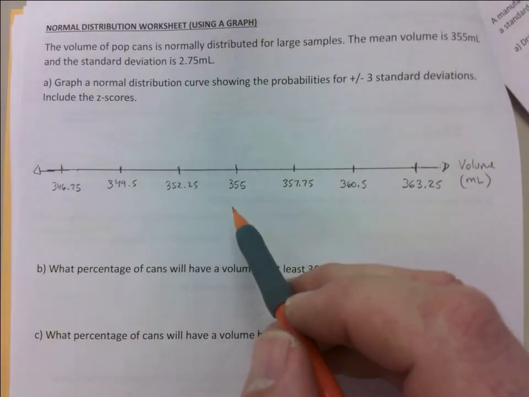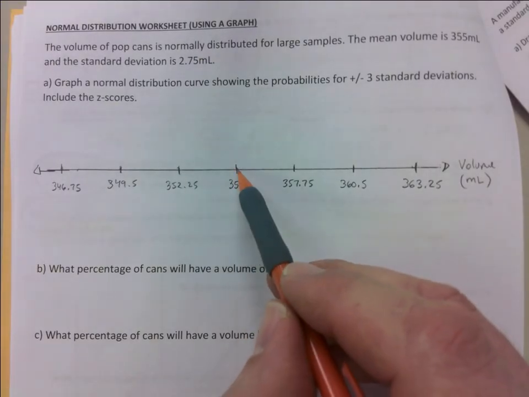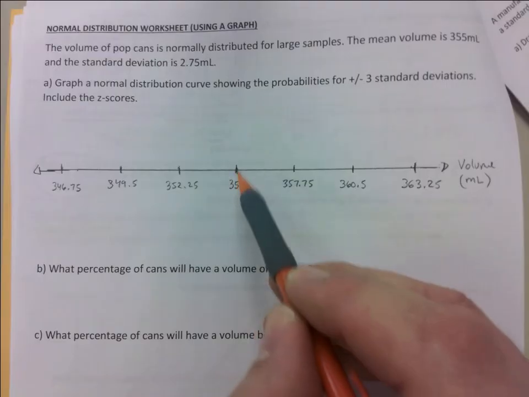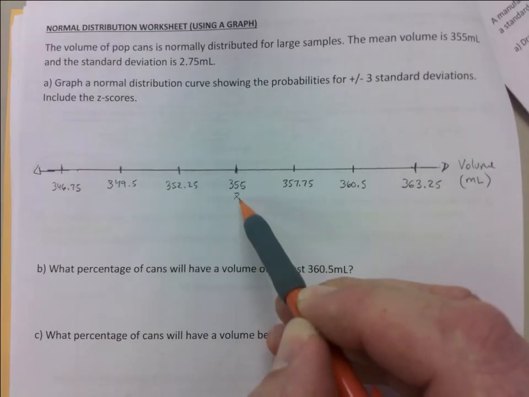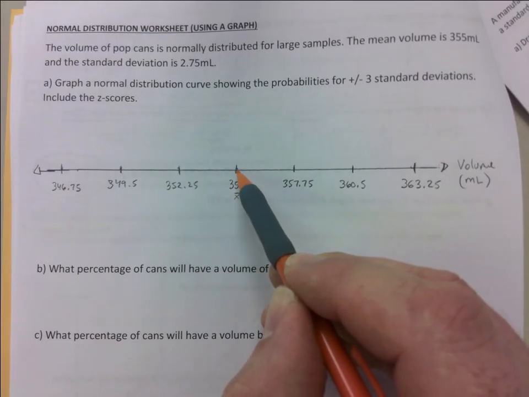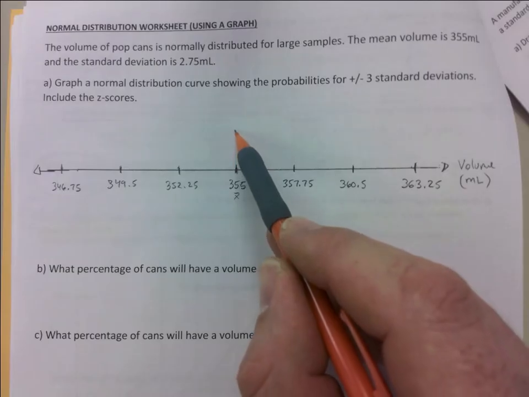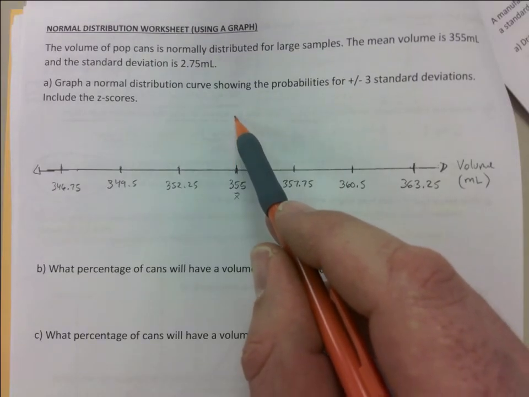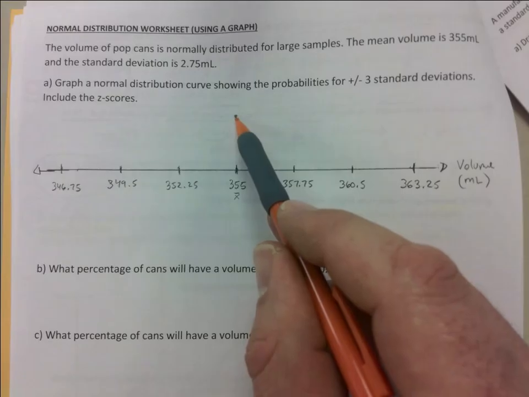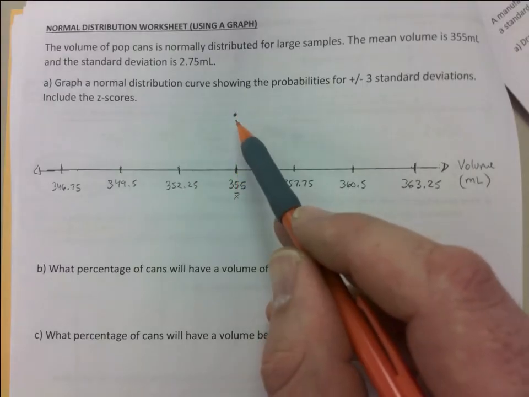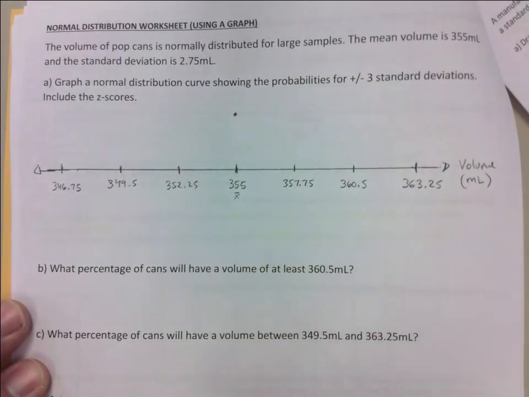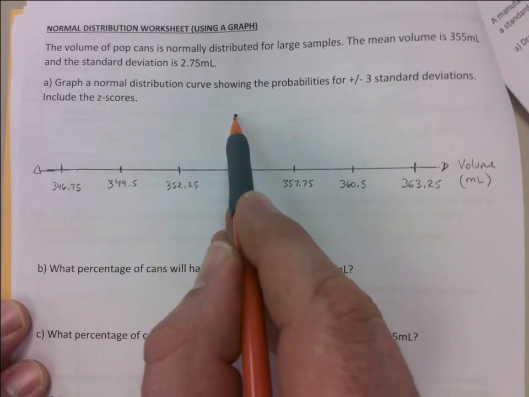And here's where your curve comes in. You go to the mean. This is your mean. You can label it. It doesn't hurt. Okay. I go higher up, right at the mean. I make a dot somewhere up here, right down the center. Then you just curve it down.